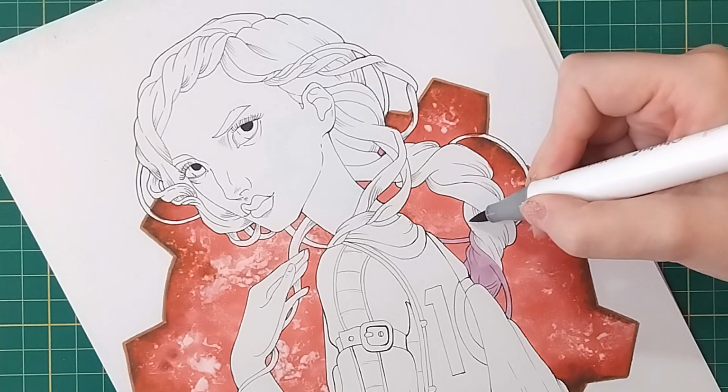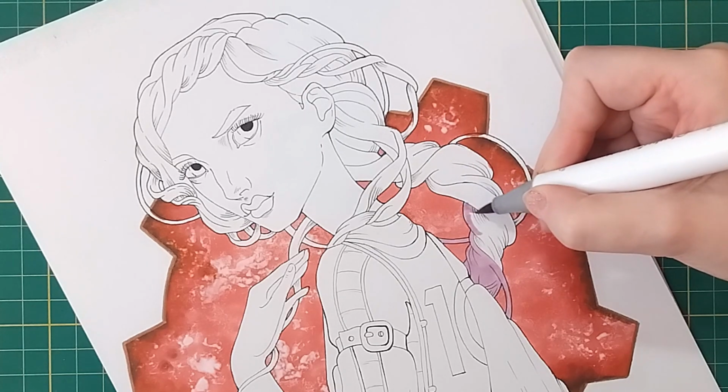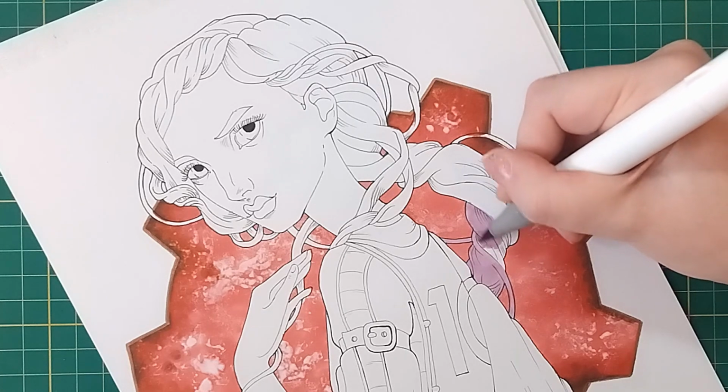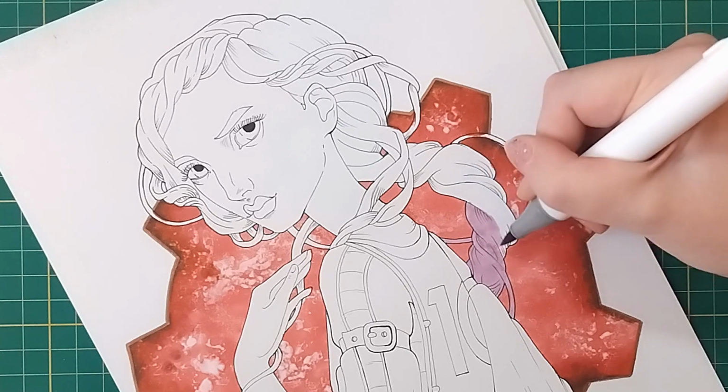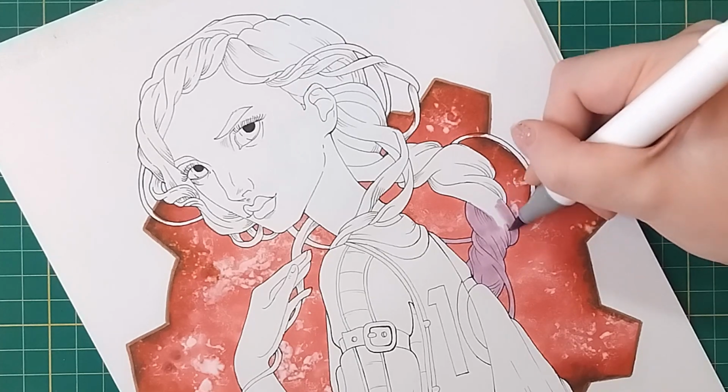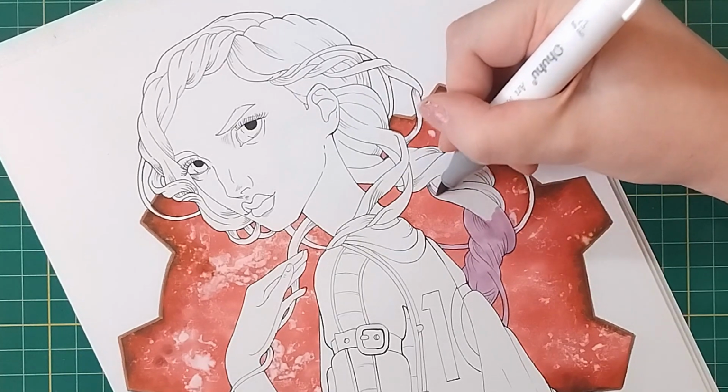And any areas where the marker has gone over onto her hair, hopefully we'll be able to sort those out with the white gel pen or by going over with the darker colour. So I'm not worried about it too much. This one is just for fun. It's not a serious tutorial or anything. It's just a little bit of fan art for fun.